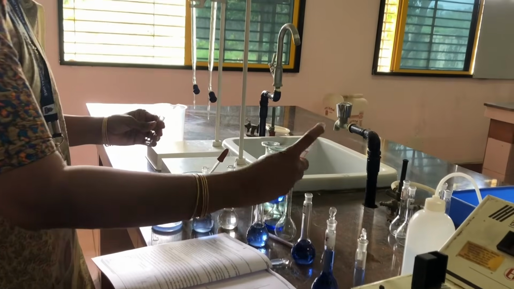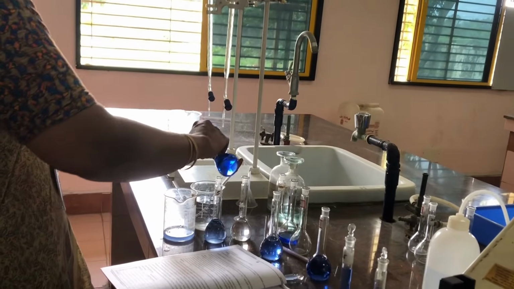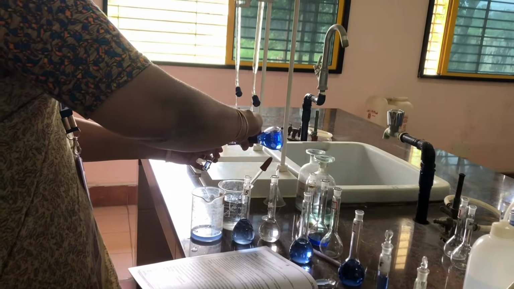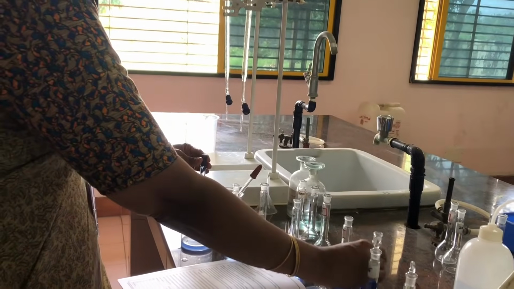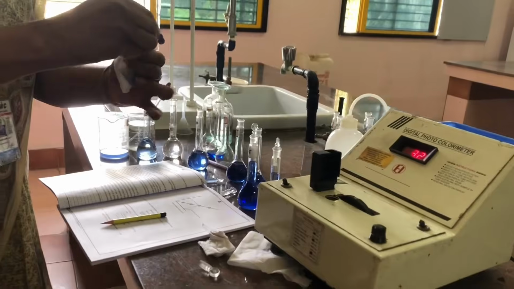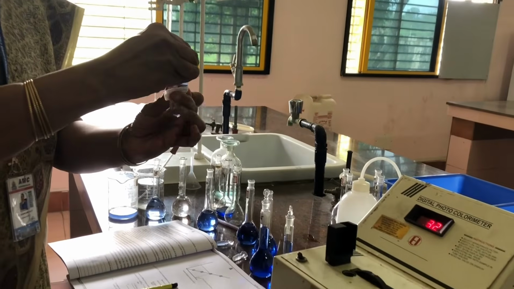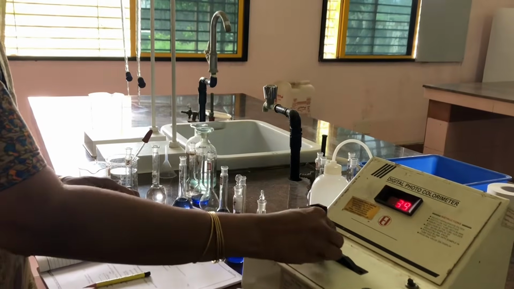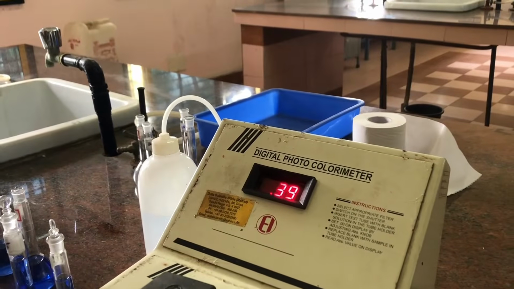Okay. Now I am taking the 20 labeled standard flask, rinsing the cuvette, taking the solution into it, cleaning this, putting it back and closing the lid, and noting down, it is 0.39.